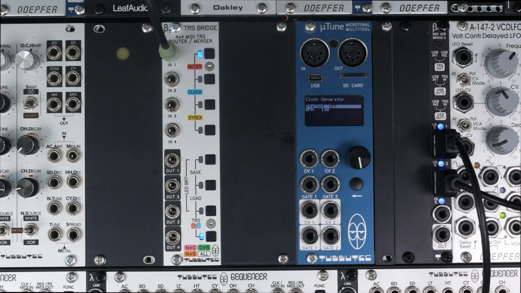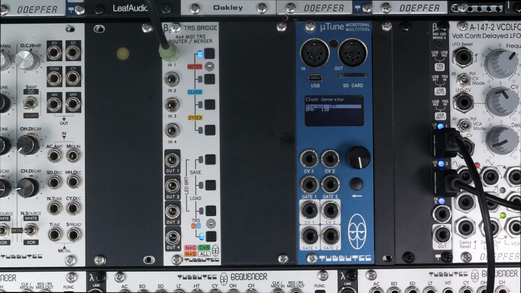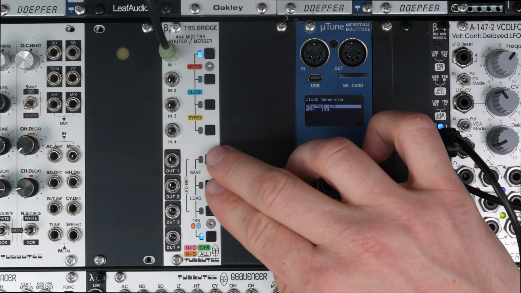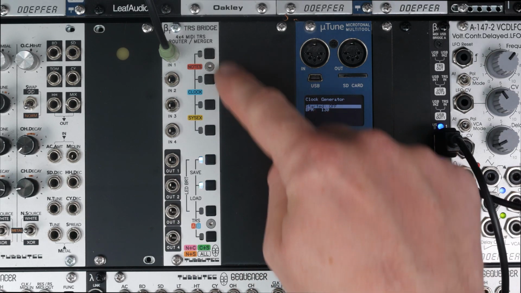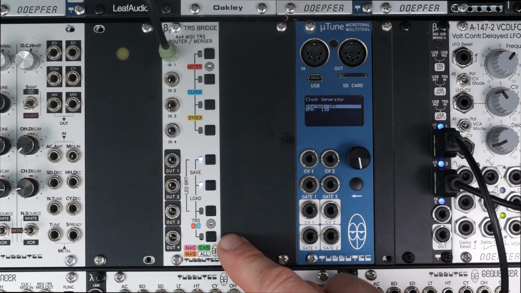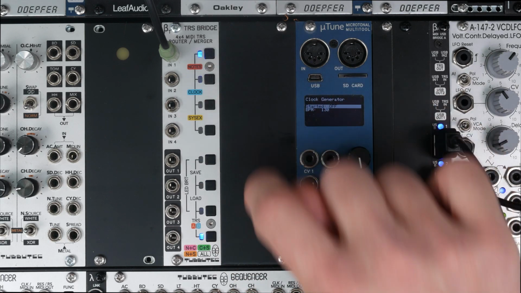If you have created a routing like I did now, you can save it by pressing the 2 save buttons simultaneously. Save will light up, and I can now select one of 8 slots to save the configuration. I choose slot number 2, and now it's saved.